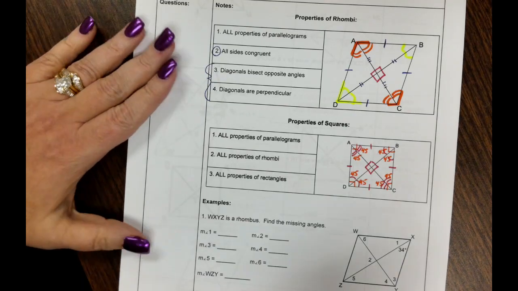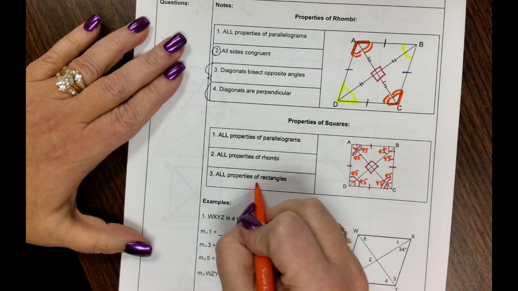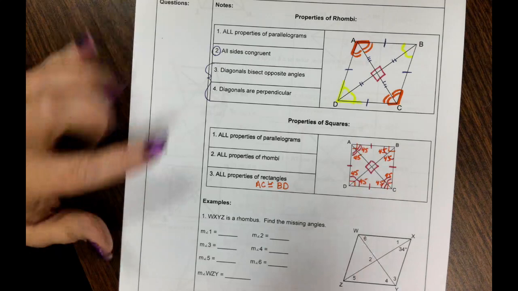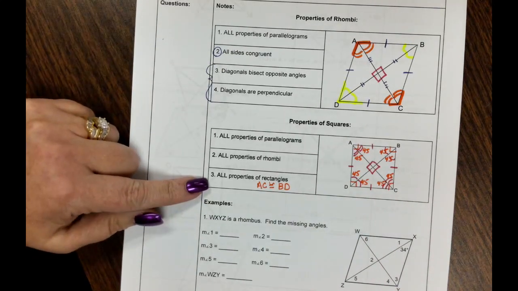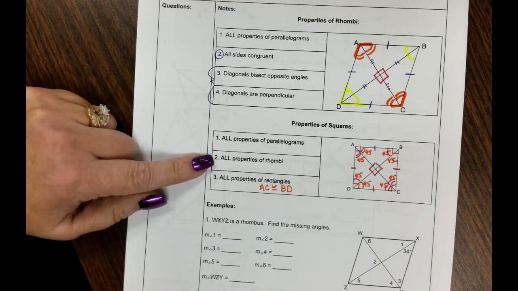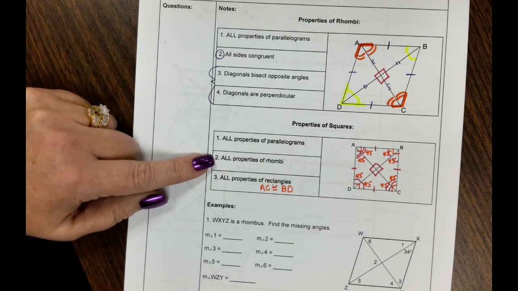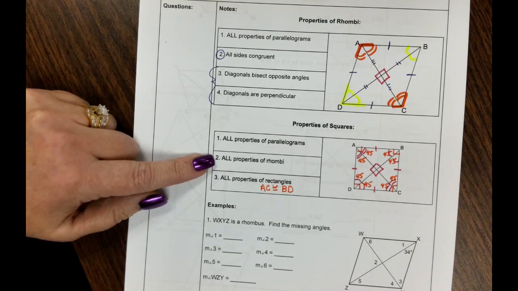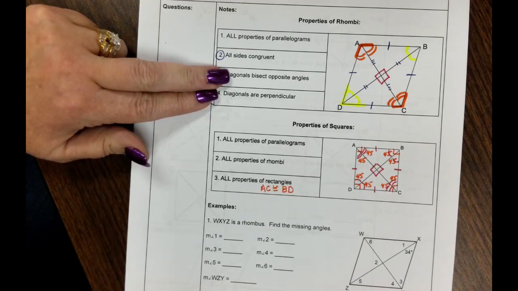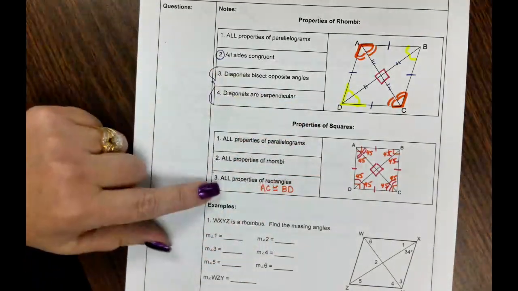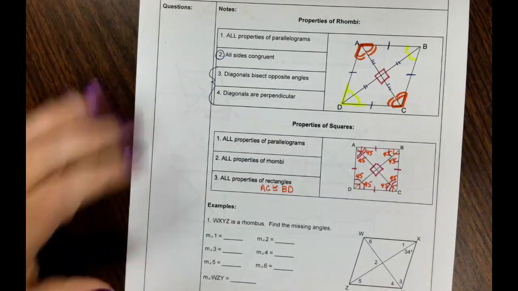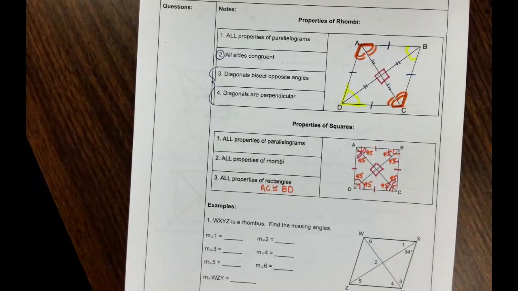The other thing that happens is that AC is congruent to BD. Remember that when all four angles are right angles, it causes the diagonals to be congruent to each other. When all four sides are congruent, it causes the diagonals to bisect the angles and the diagonals to be perpendicular. So the congruency causes these two things to happen, and the angles being right angles cause those diagonals to be congruent additionally.